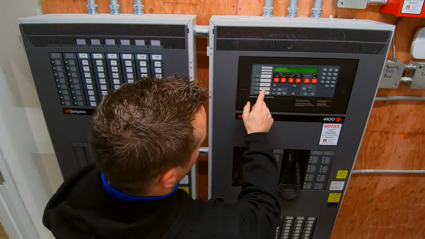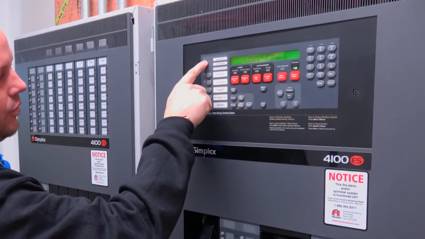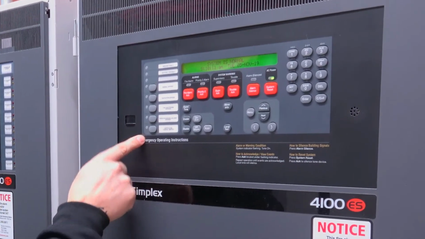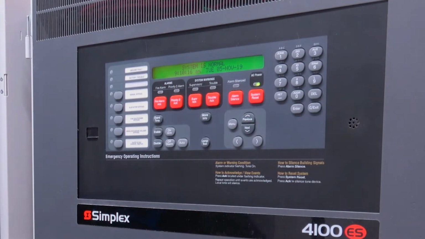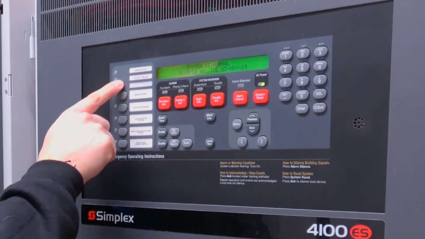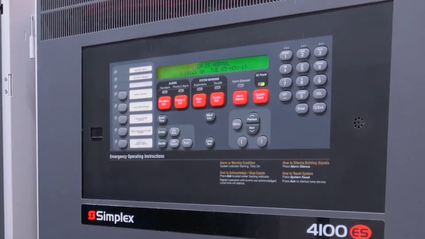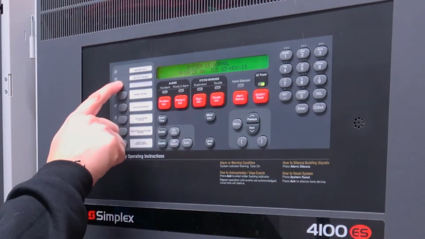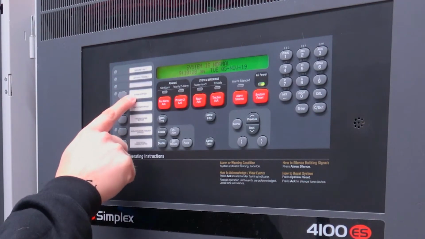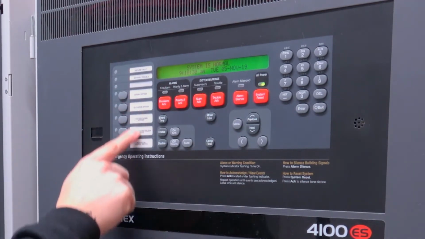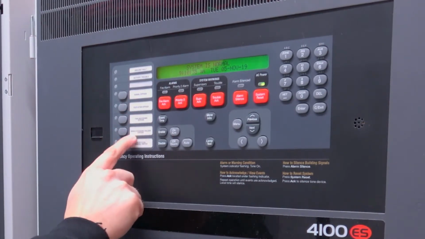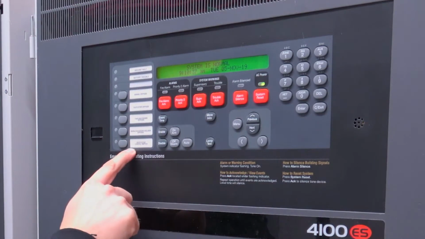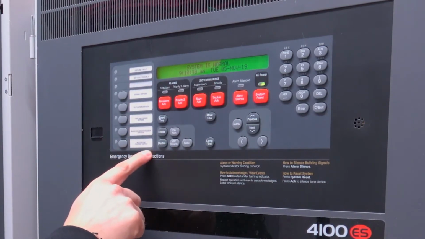Okay, I'm going to go up here. So basically you have a few LEDs on the left hand side here. The top one is a ground fault LED. Any ground fault that appears on the panel is going to illuminate that LED. Also, you have a battery trouble, so if your batteries are needing to be replaced or a wire has been nicked, your battery fault is going to come up on here. These are your bypass buttons. So you have 5 bypass buttons: signal bypass, elevator bypass, fan shutdown, mag and door holder bypass, and then this is your auto evac cancel switch.